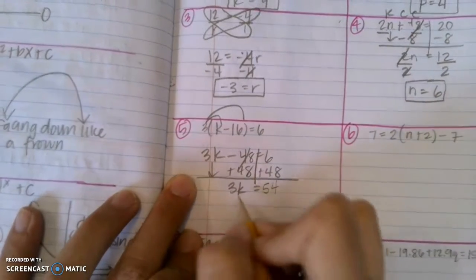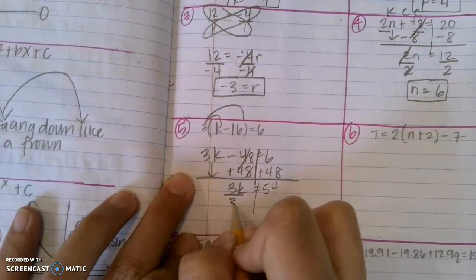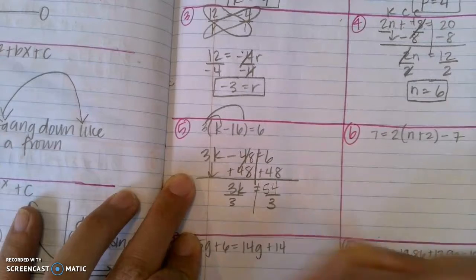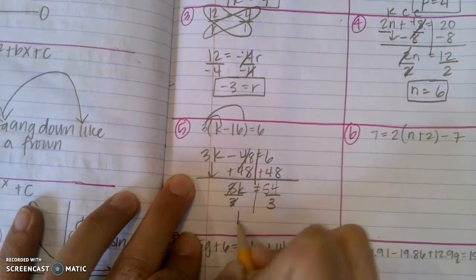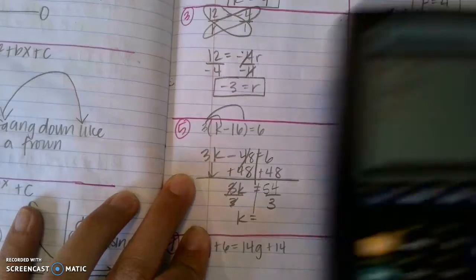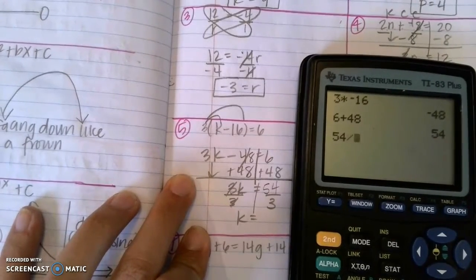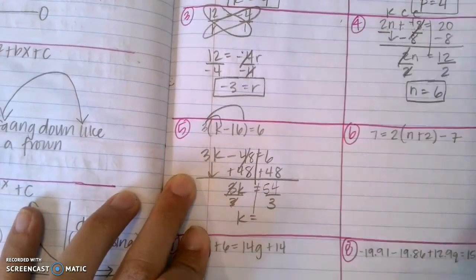Final step is to get rid of the 3. How do I do that? By dividing, because that's the inverse of multiplication. 3k means 3 times k. So this gives me 54 divided by 3 rather, is 18.